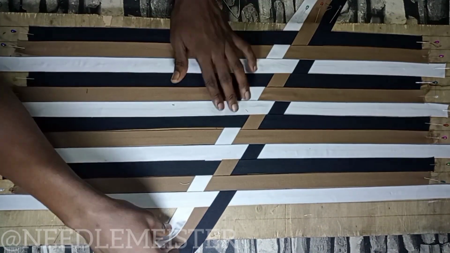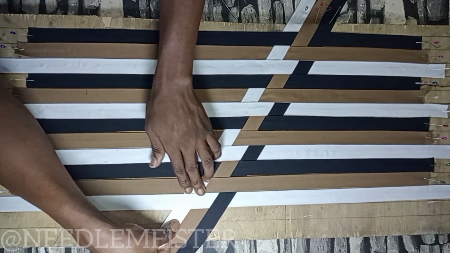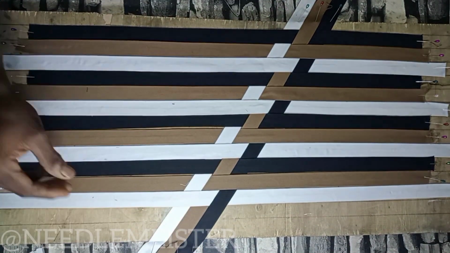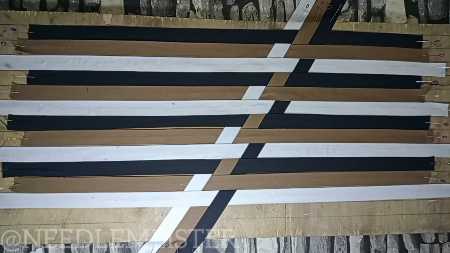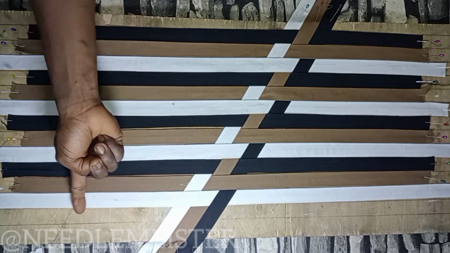Now we have successfully arranged a pattern that we are going to put in repetition, just like we did with the arrangement of the vertical stripes. These patterns we are going to repeat. So we're going to do it again.